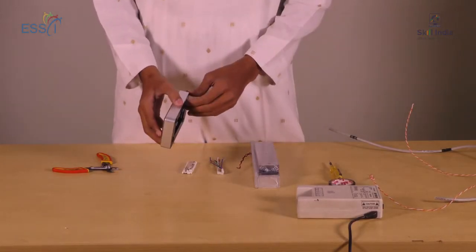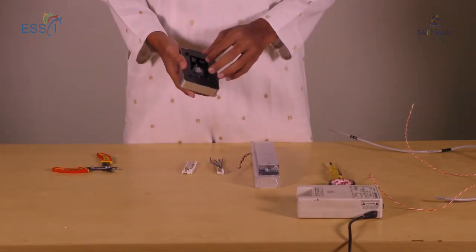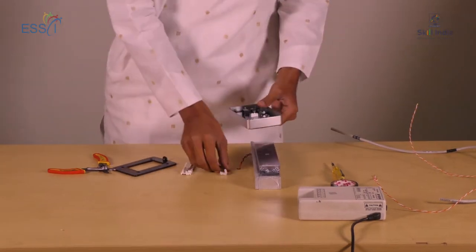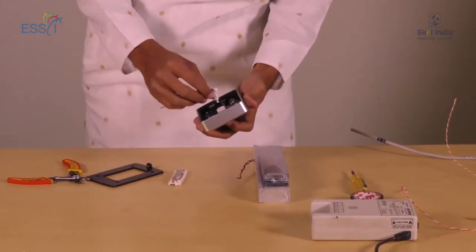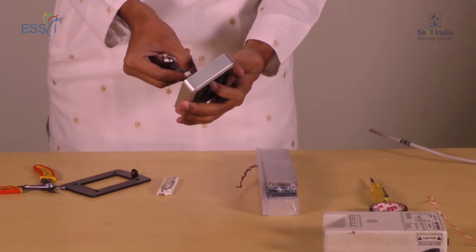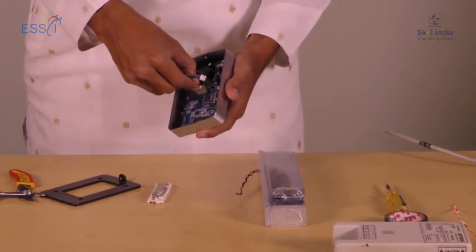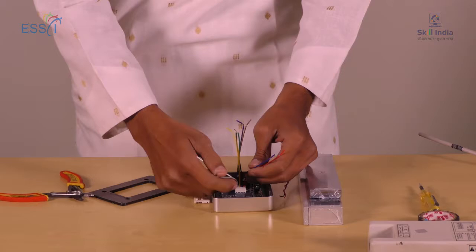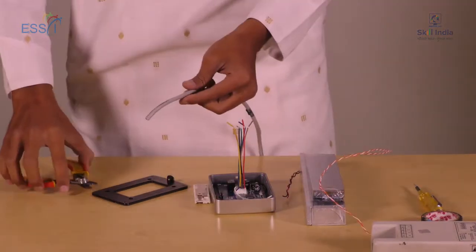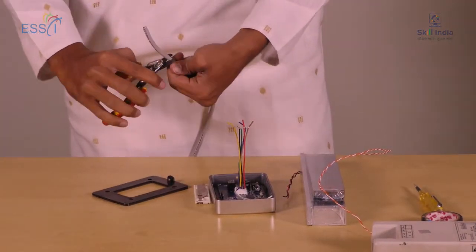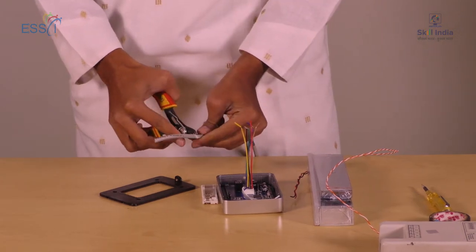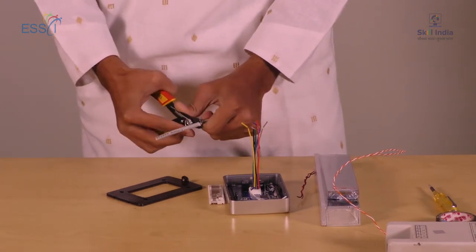In this, we are going to see the installation of a standalone access control system with magnetic door lock and an exit switch. Behind the access control system, there are two ports for connectors. We connect the wires to the connector ports. We use a multi-strand wire to connect the access control to the power supply, EM lock and exit switch. We peel the cable with the help of cutter or wire peeler.